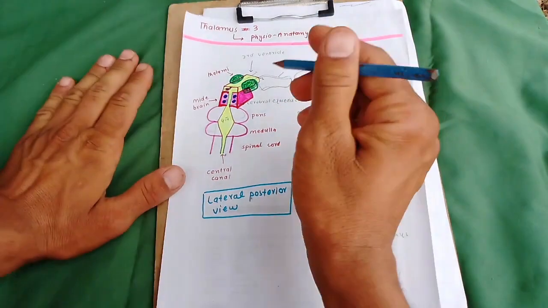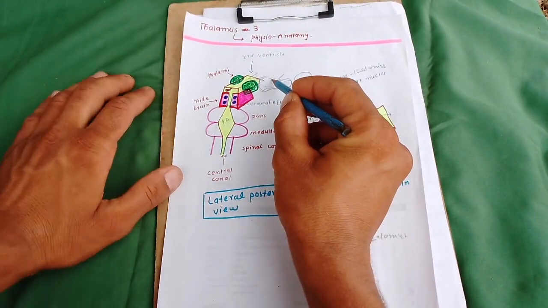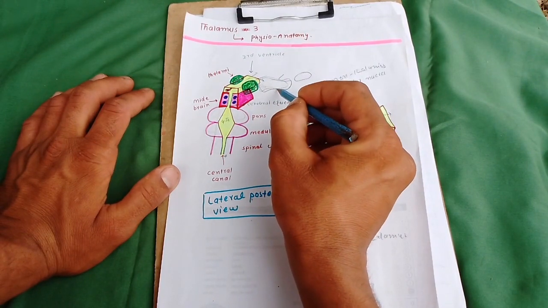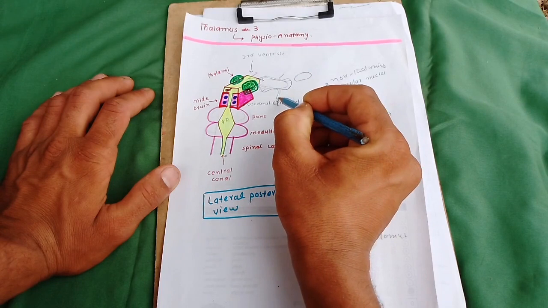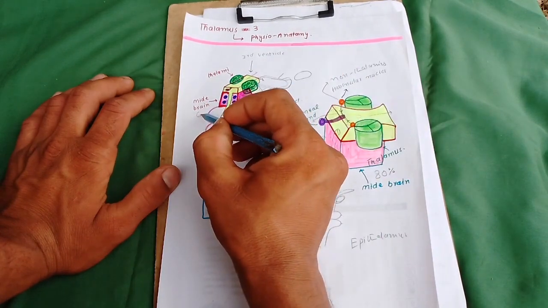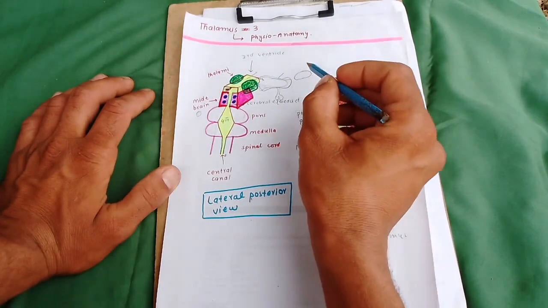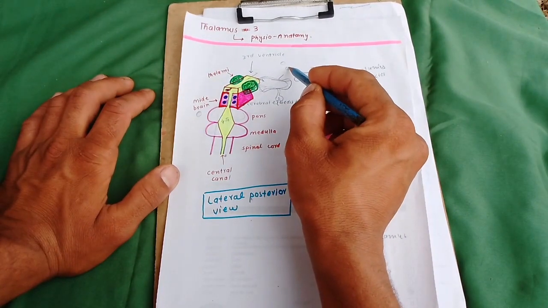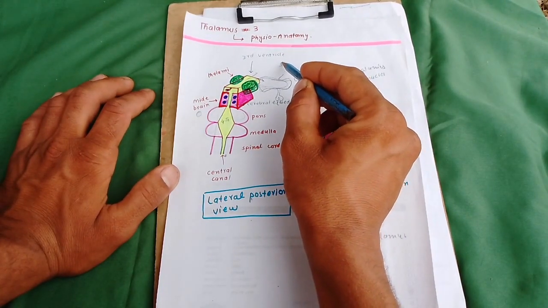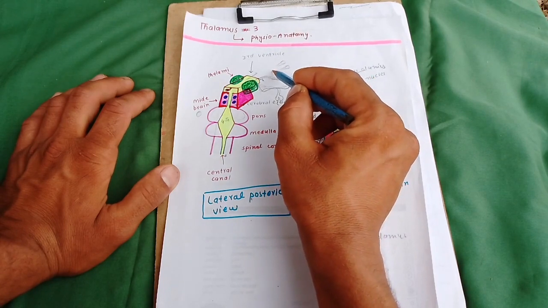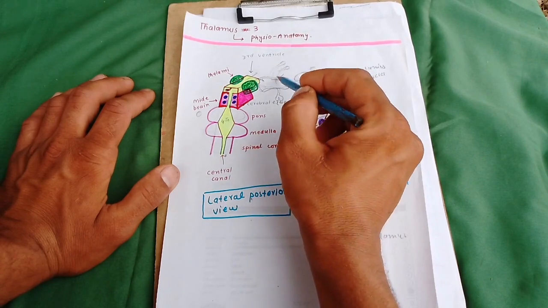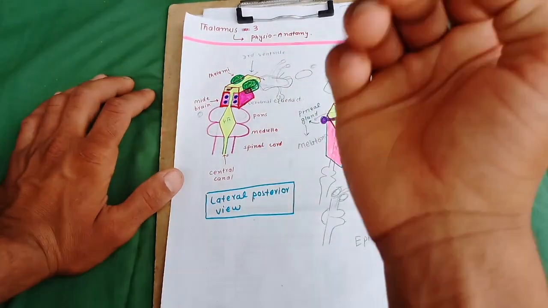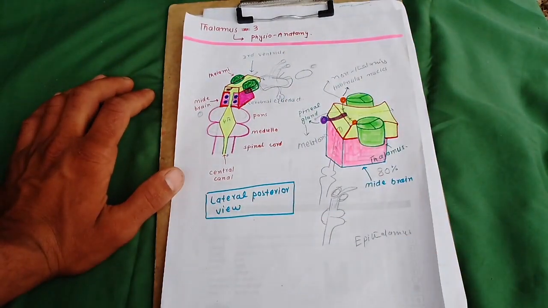The hypothalamus is present anterior to the thalamus. Below this hypothalamus, there is the pituitary gland. So this is the posterior direction, and this is the anterior side. Suppose these are two eyes, this is my eye, then there is the optic chiasma. So this is the anatomical location of the thalamus.